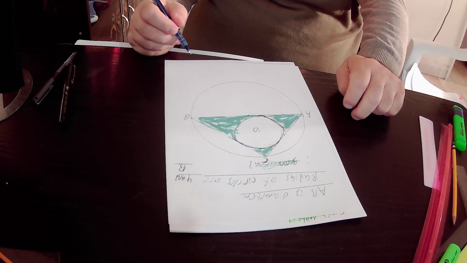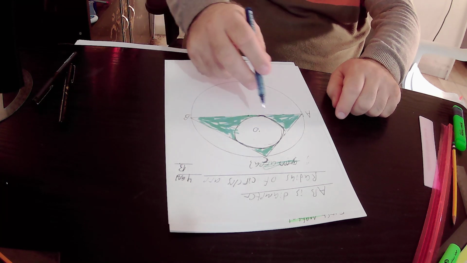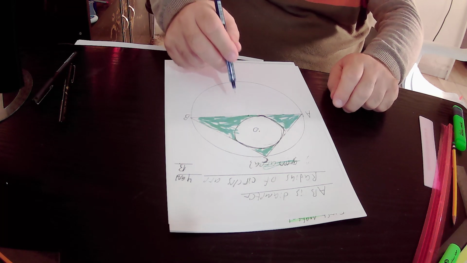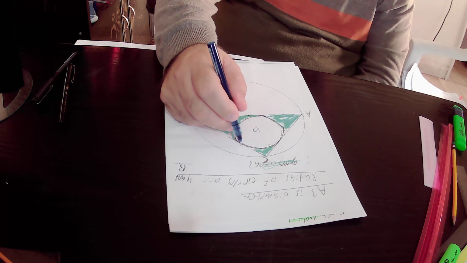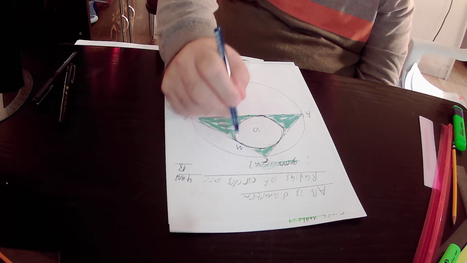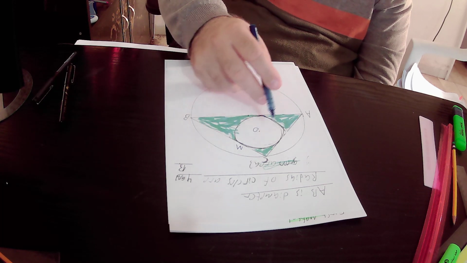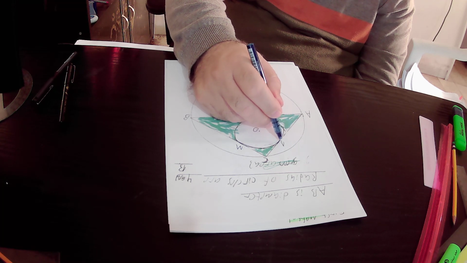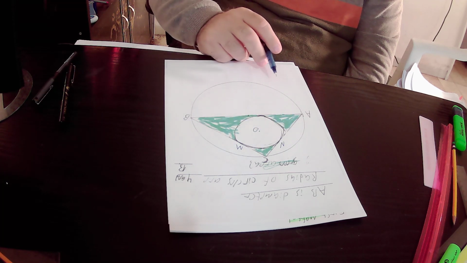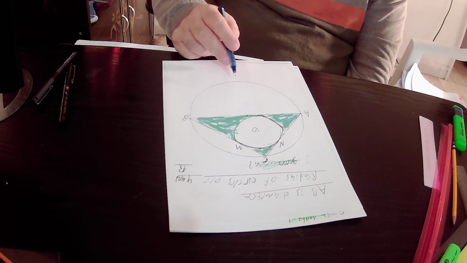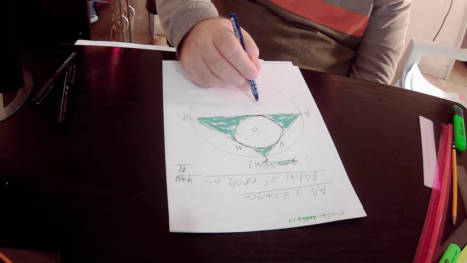and we will define the point of tangency of tangent CB with the small circle as M. We define the point of tangency of tangent AC with the small circle as N, and we will define the point of tangency of tangent AB with the small circle as L.